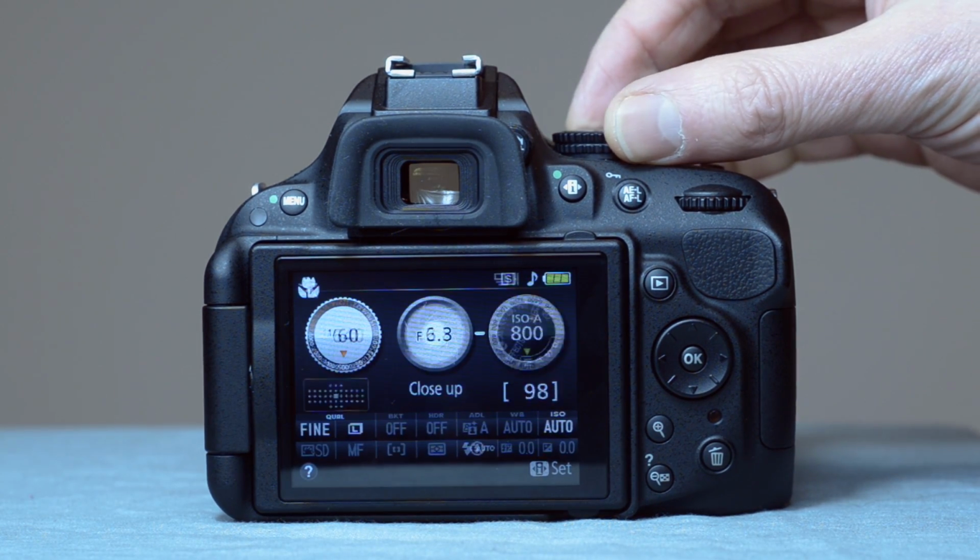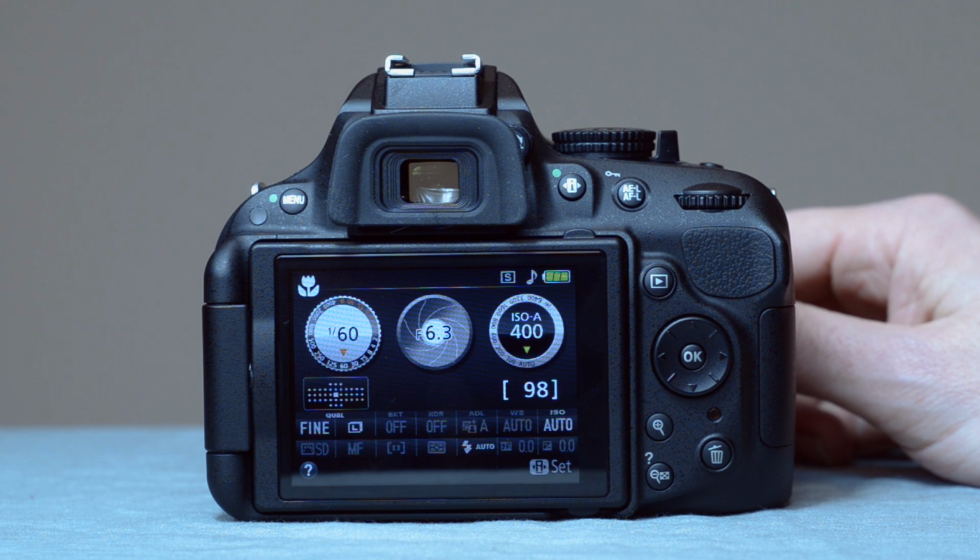The remaining one outside of the effects mode is the close-up mode, and as that suggests, that gives you the ability to shoot close-ups a bit better. Obviously, if you can attach a macro lens with that, then all the better.